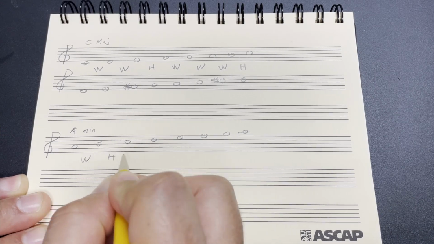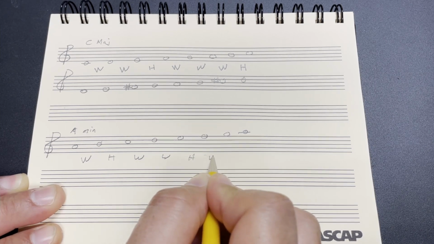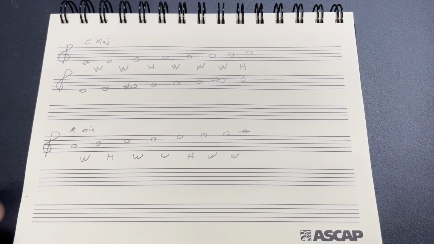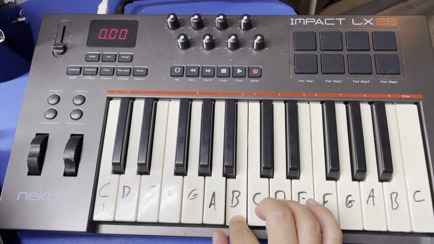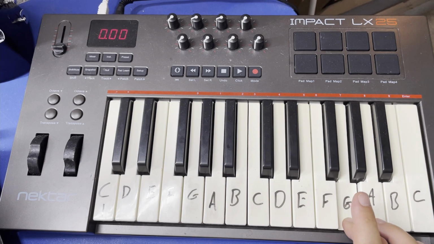And now, what about minor scales? The pattern for the minor scale is whole, half, whole, half, whole. So again, back to A minor, we see this pattern holds true. Whole, half, whole, half, whole.